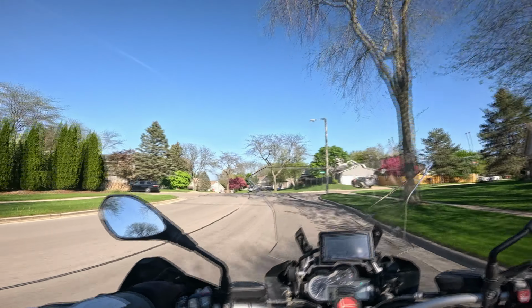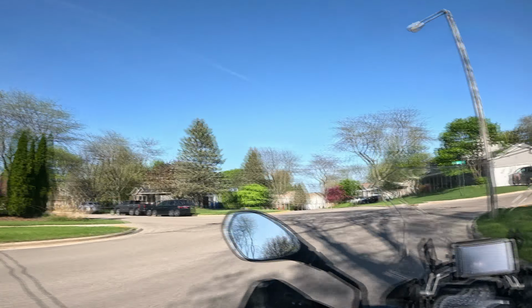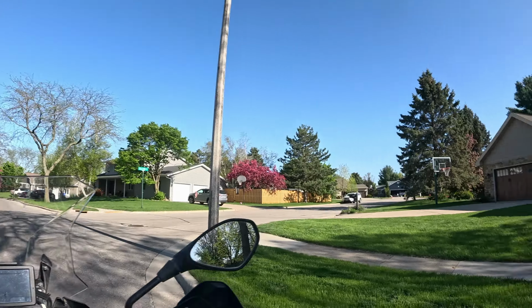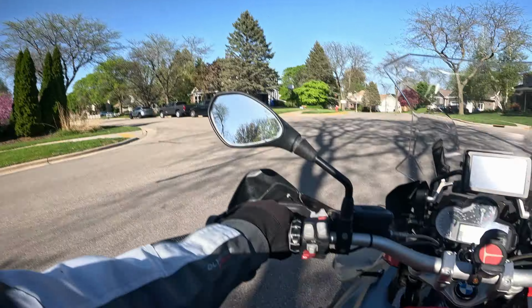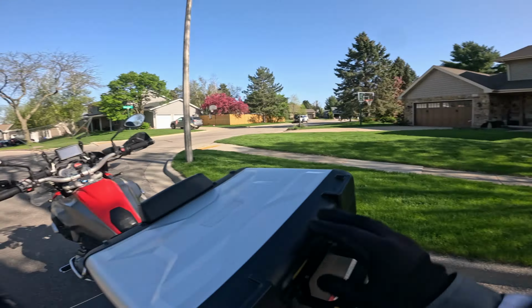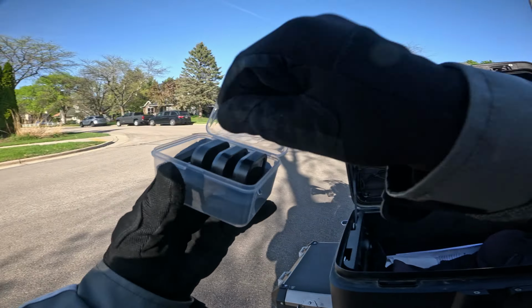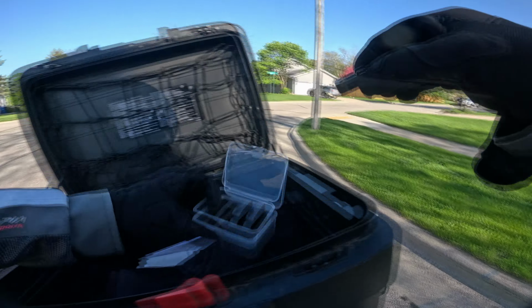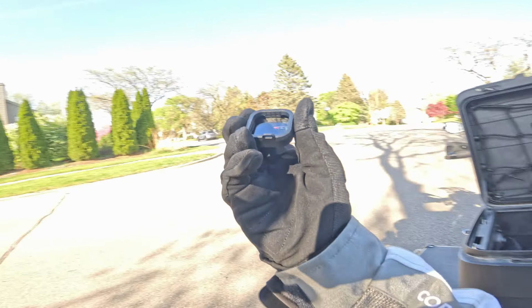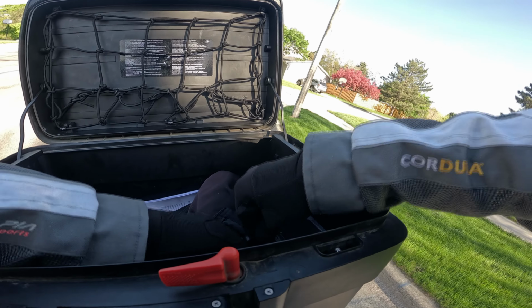Now I am going to switch to an ND16, which is supposed to be used for sunny days, super sunny days like today. This, according to my manual, is what should be used in general.